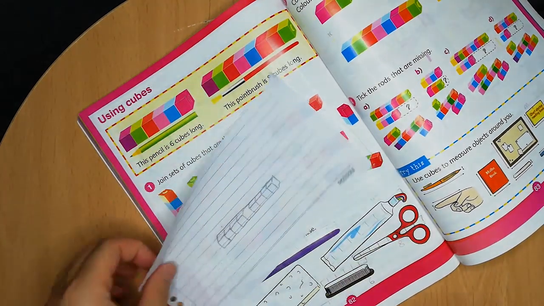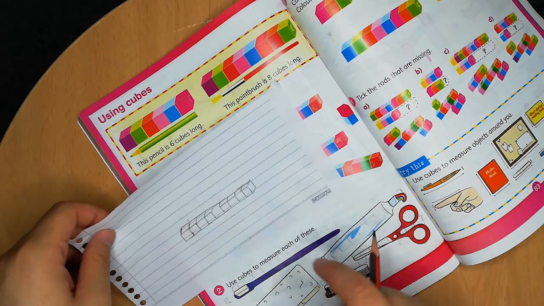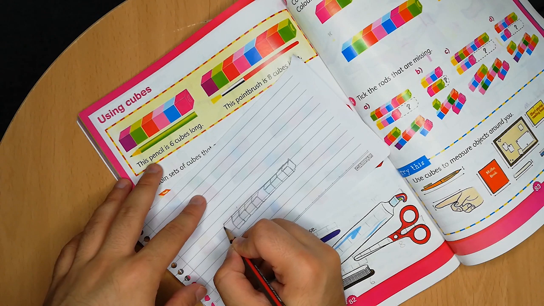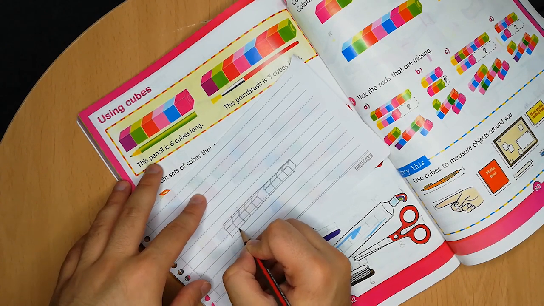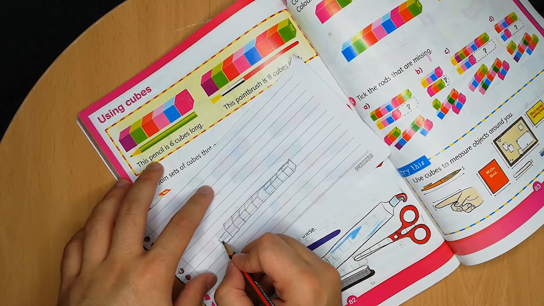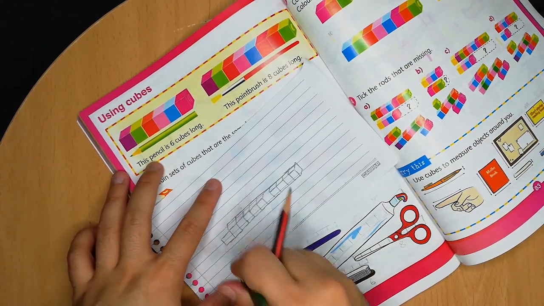Okay, so that's 9. Now you can use the same one to measure these over here. You can make it a bit longer as well. Hold on, that's too long.